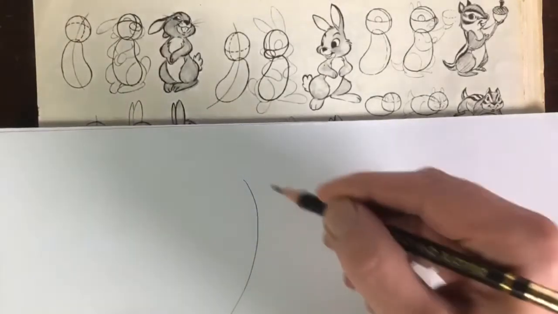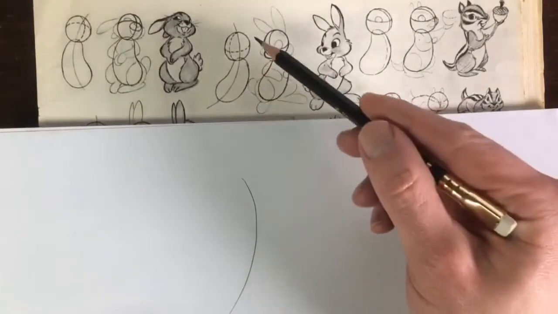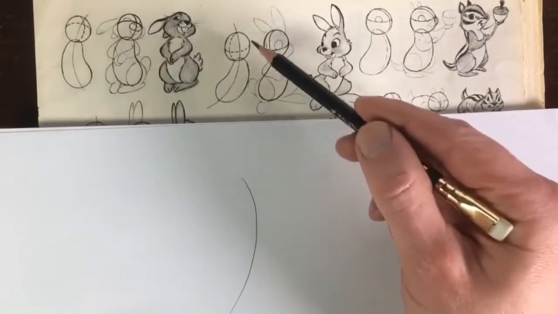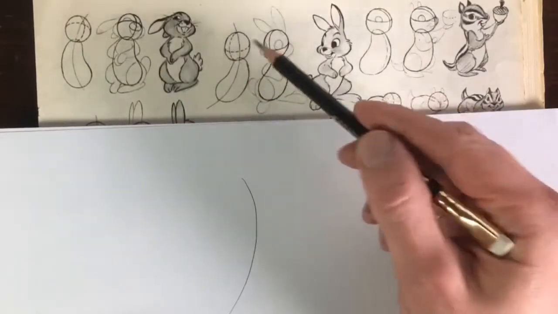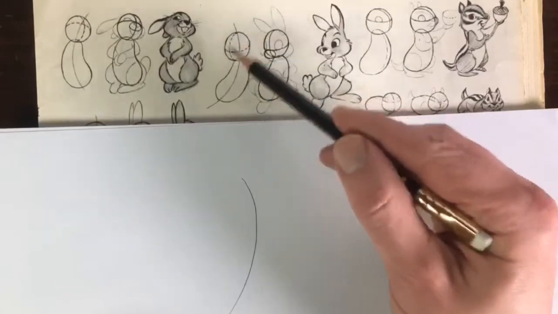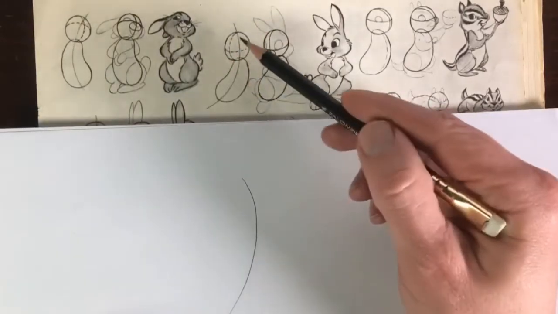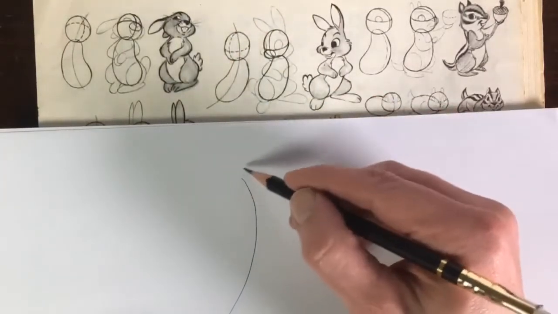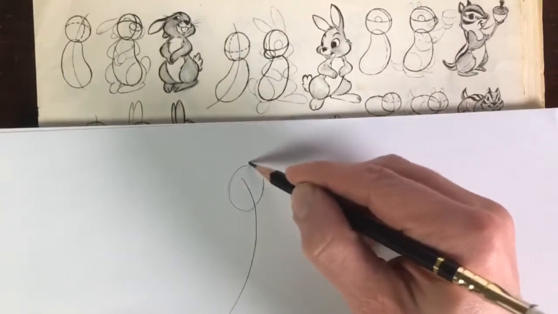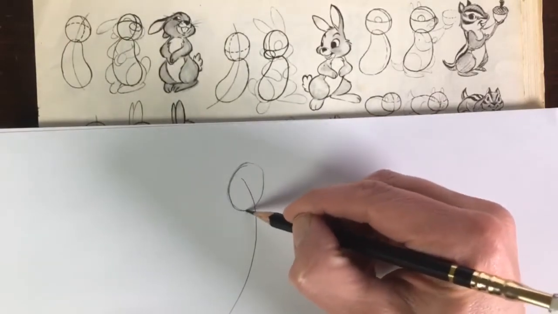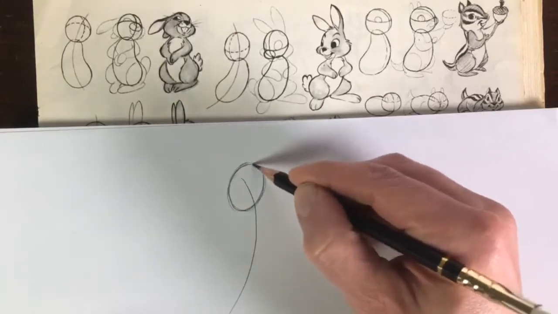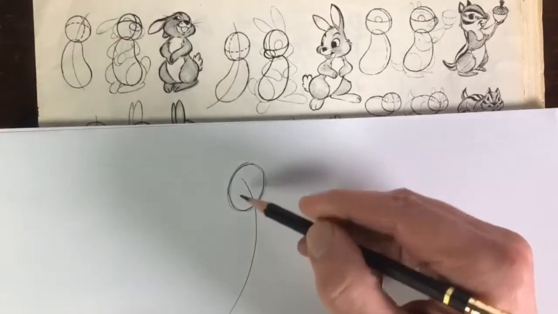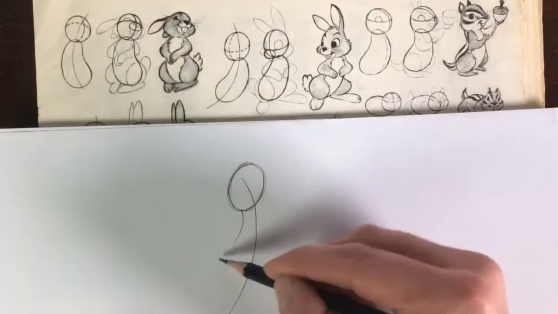So this is the action line, and the character is built up from global shapes. So the head is a circle, but it's a little bit squashed. And underneath you see a pear shape, and that's just the body.